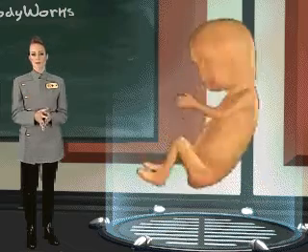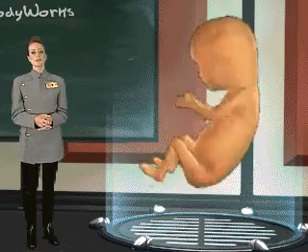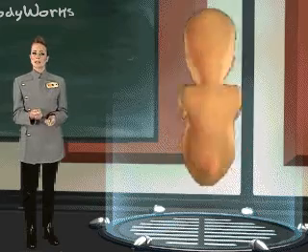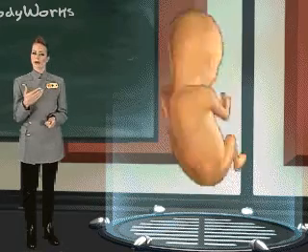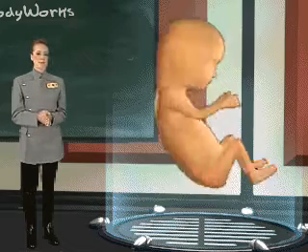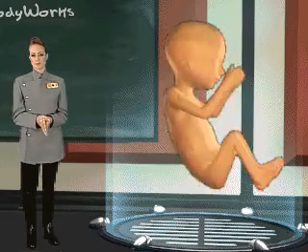The fingers and toes have separated and are fully formed, and the toenails and fingernails are grown in. The sex of the fetus can clearly be determined as the sex organs are developed. Although the lungs are very poorly developed, the chest of the fetus moves from time to time as if it were breathing. The fetus is now moving a lot, but it is still too early for the mother to feel.